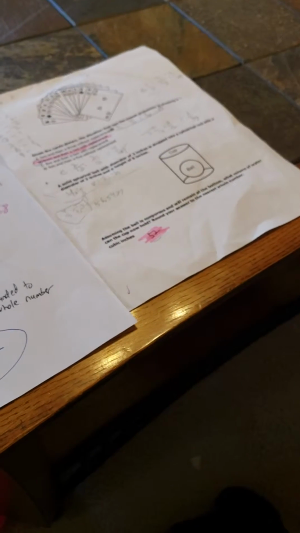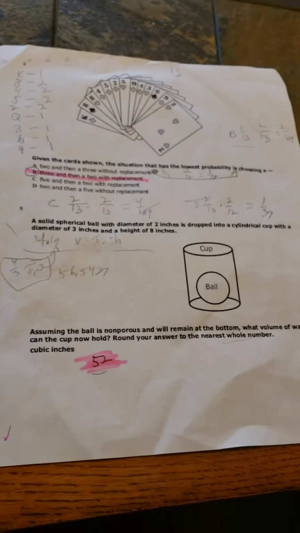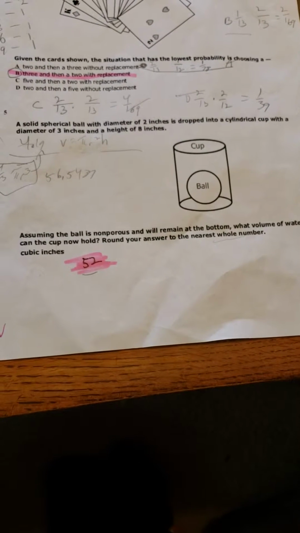Okay, a solid spherical ball with a diameter of 2 inches is dropped into a cup with a diameter of 3 inches and a height of 8 inches. Assuming the ball is non-porous and will remain at the bottom, what volume of water can the cup now hold? Round your answer to the nearest whole number in cubic inches.